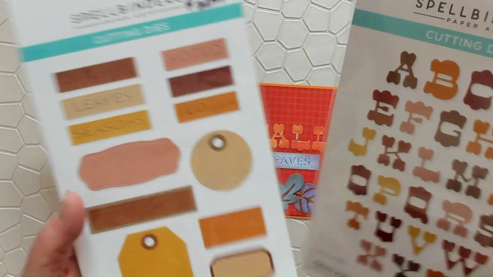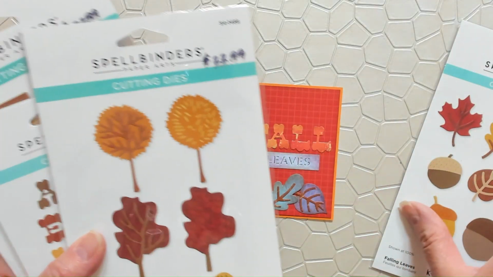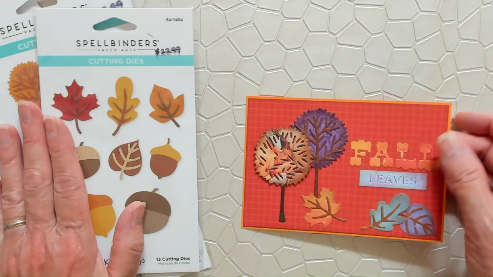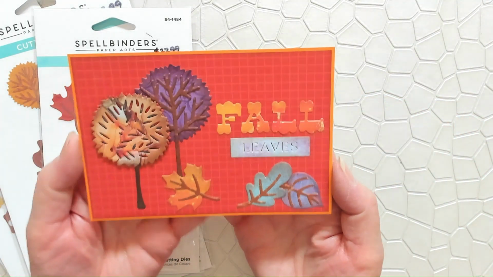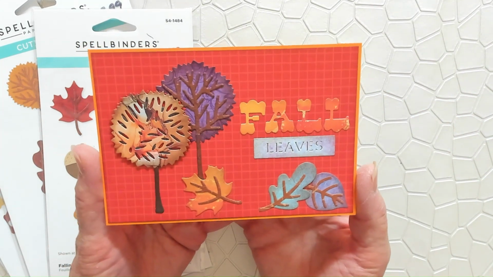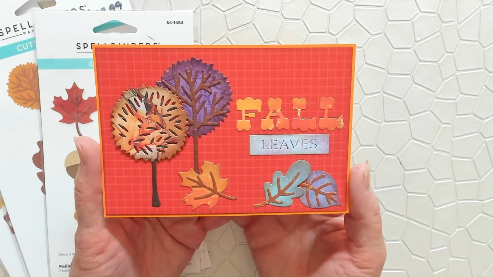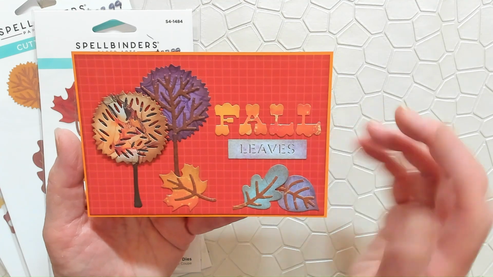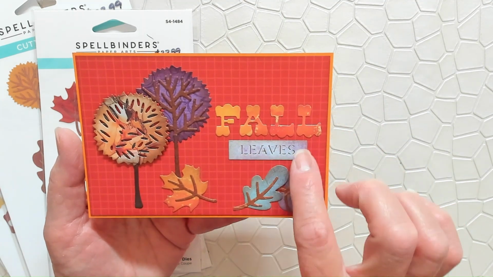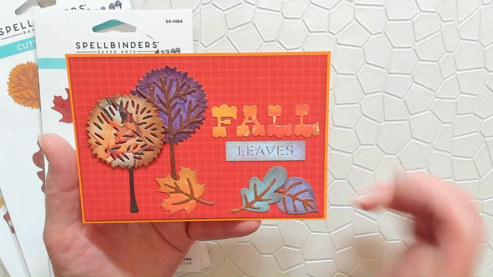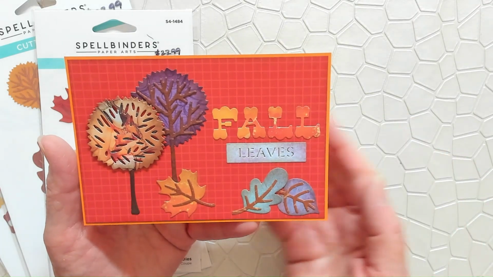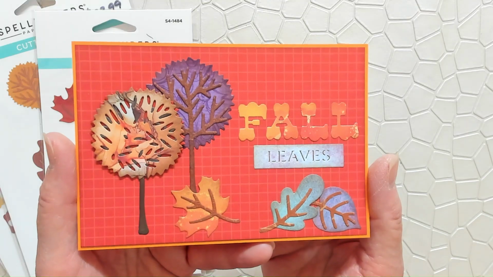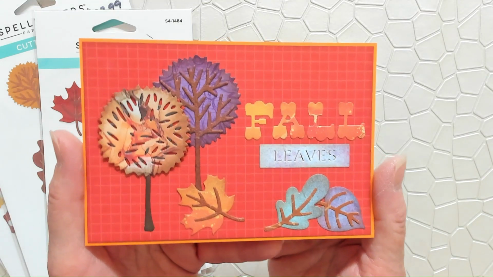So let me start with a sample that uses all 4 of them, and then we're going to look at a lot more where we just use the individual die sets. So fall leaves, I was able to use every one of those sets for the trees, the leaves, the alphabet set, and then the one word. And I just love the dies that cut into the paper. So just a way to use all of them.